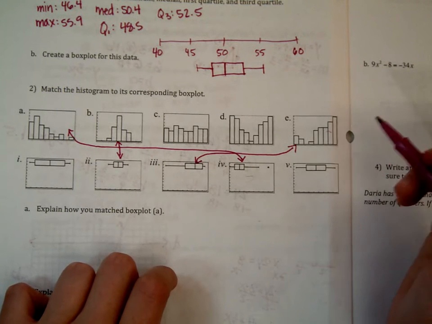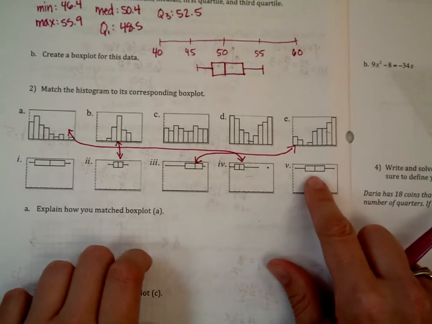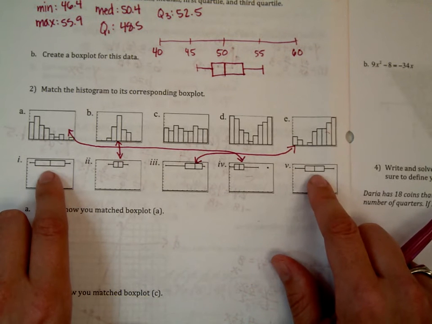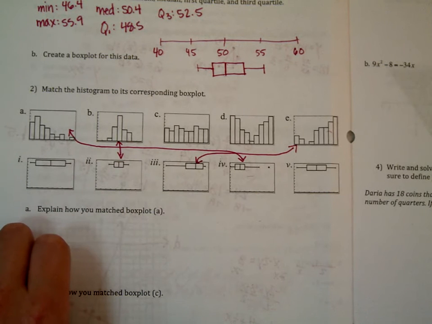And let's look at the middle 50% of the data, because that's where the boxes are. This is hard to think about. It's hard to decide between these two.